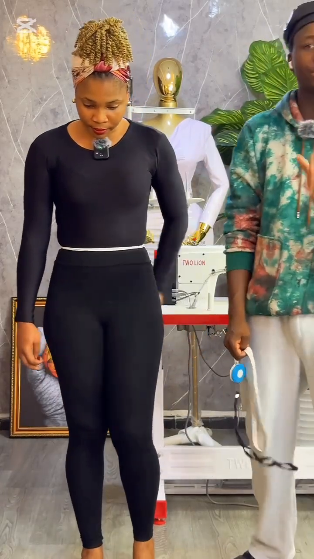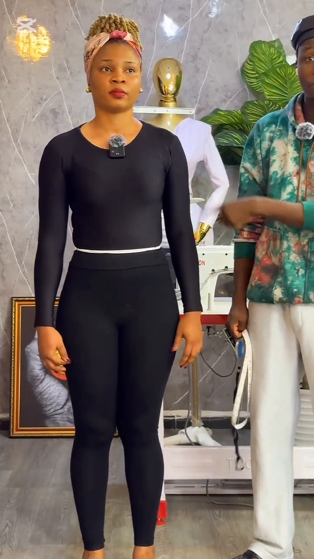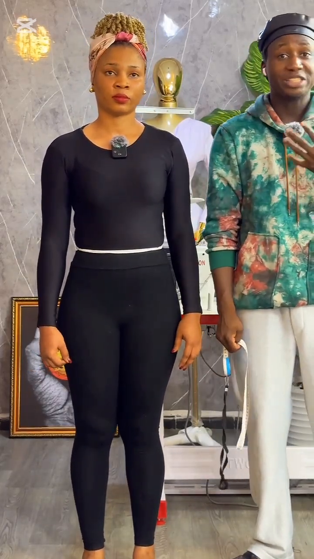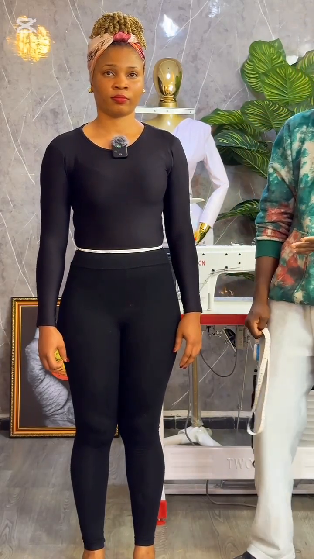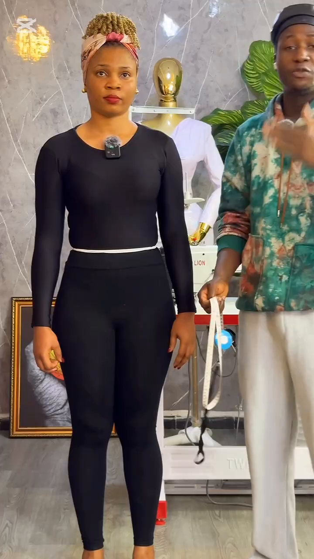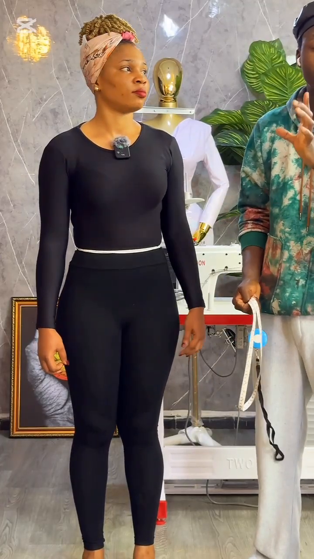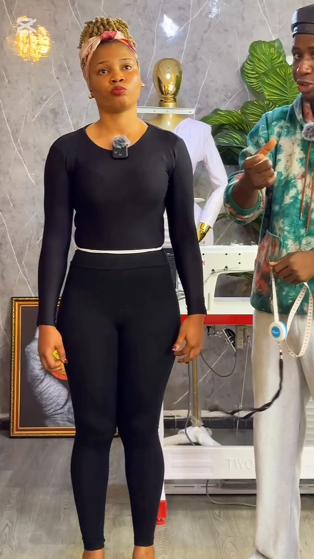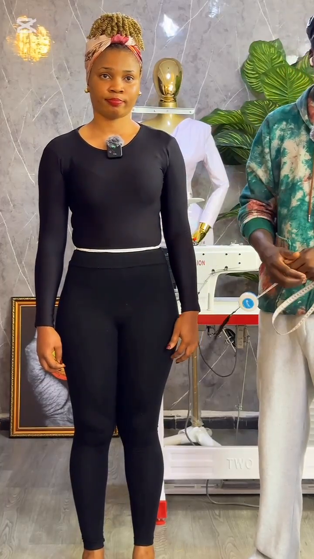Now, the last one is the inseam, outseam method. The inseam, outseam method also only gives you the length of your crotch, and then you will use the upper thigh round to get the depth of your crotch.